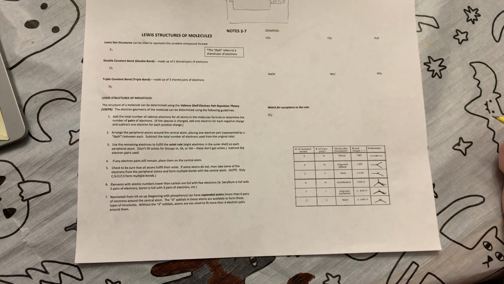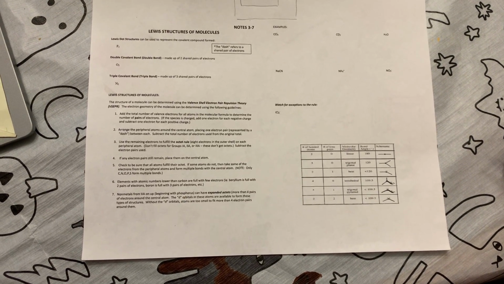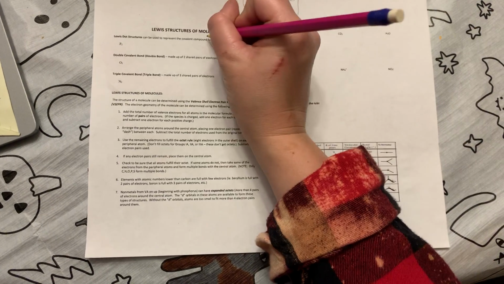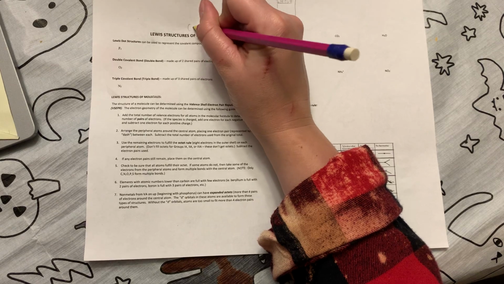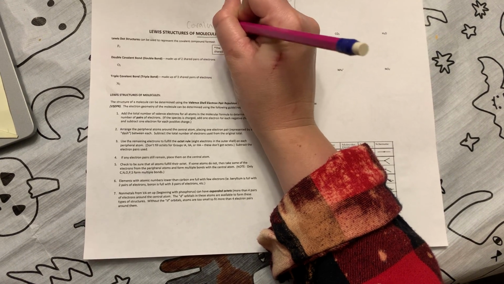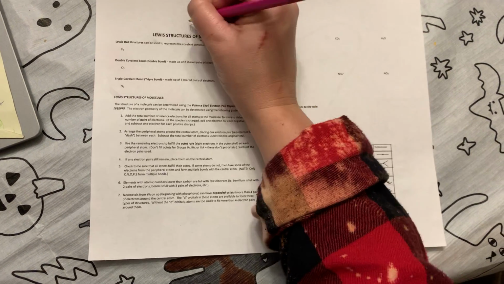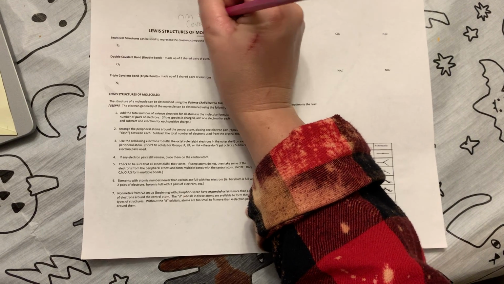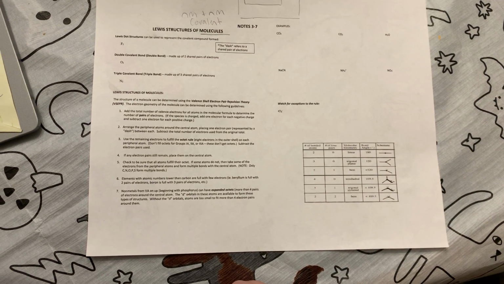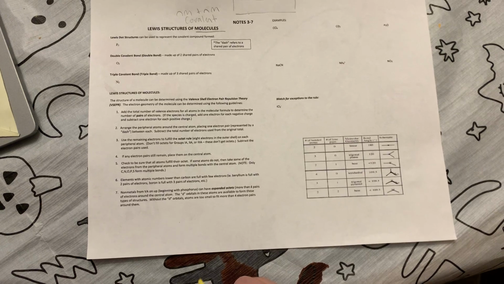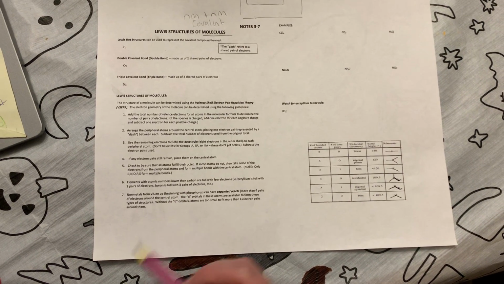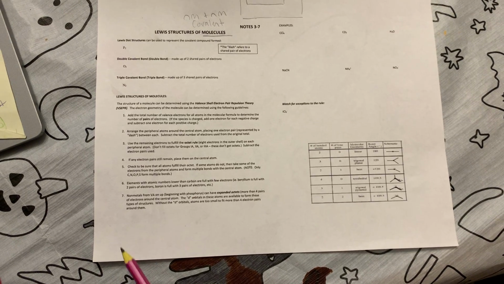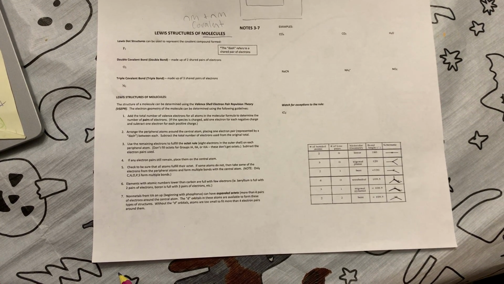All right, guys, so we're going to do our notes today on the Lewis structures of molecules. Remember that molecules are only covalently bonded things. So covalent things that have non-metals with other non-metals. All right, that's what makes something a molecule, non-metal bond being covalent. Okay, so when these covalent molecules come together, they are sharing electrons.